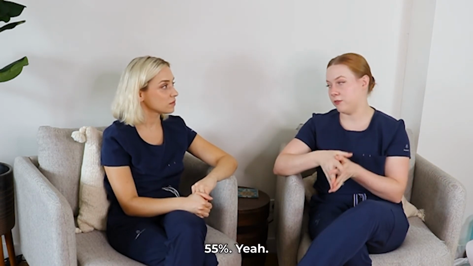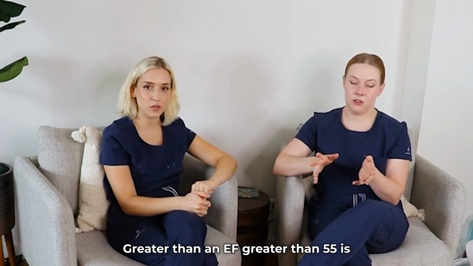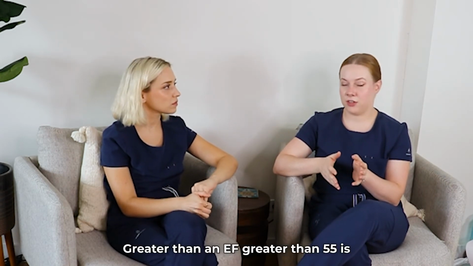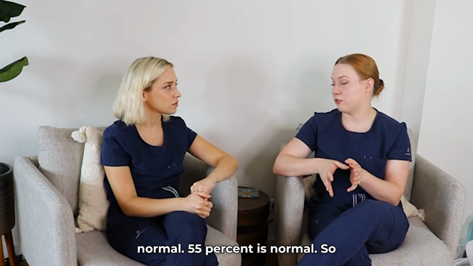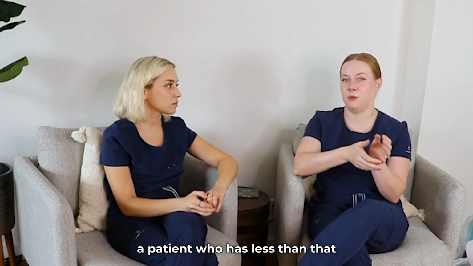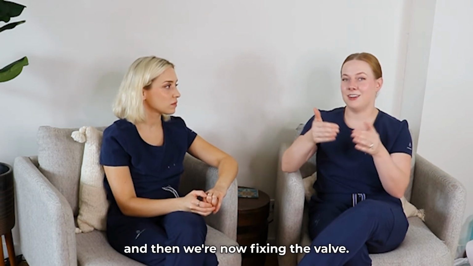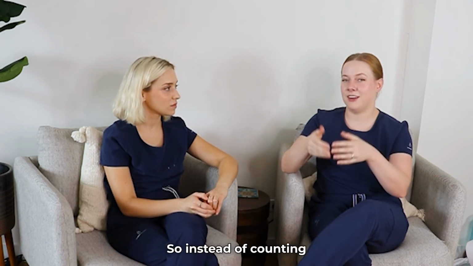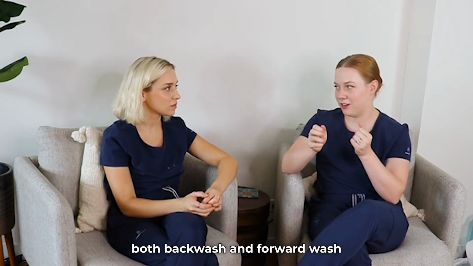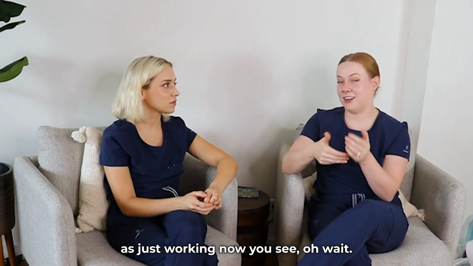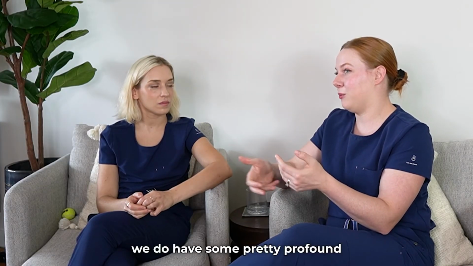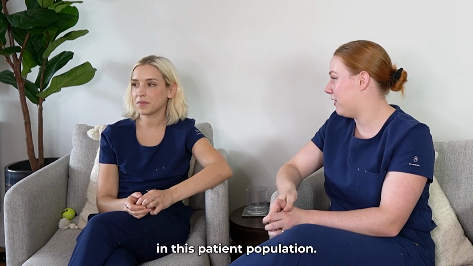You want typically greater than 55%? Yeah. 55 to 65 is normal. Yeah, an EF greater than 55 is normal. So then if you have a patient who has less than that, and we're now fixing the valve, so instead of counting both backwash and forward wash as just working, now you see, oh wait, actually we do have some pretty profound heart failure in this patient population.